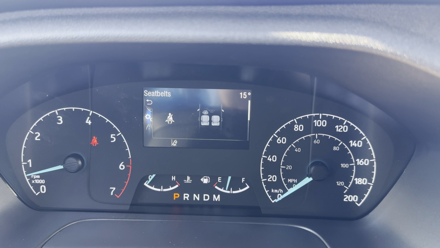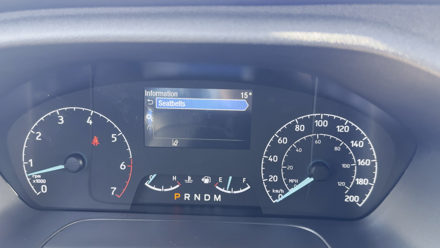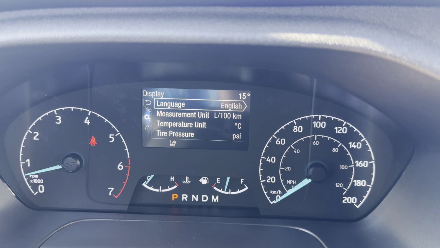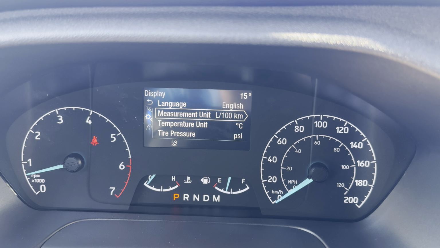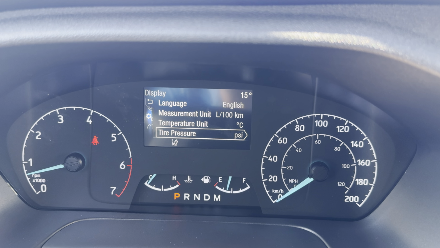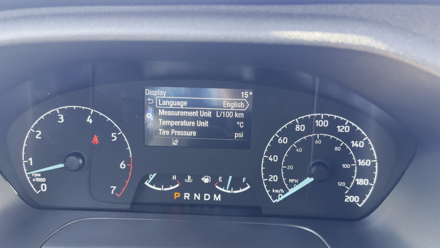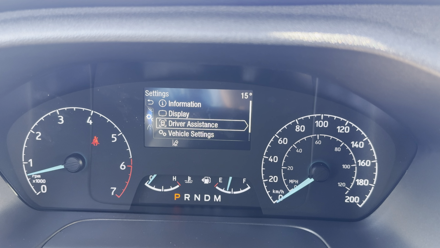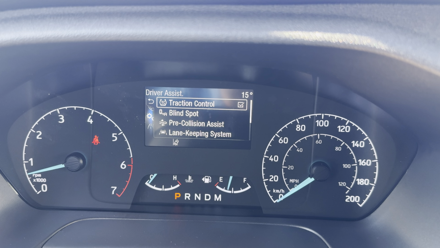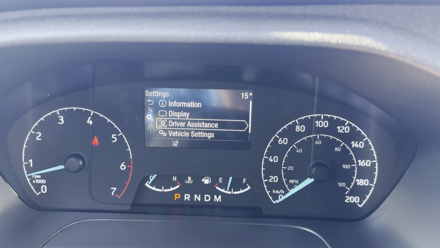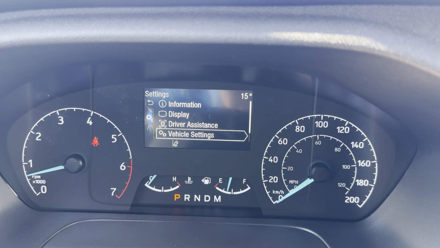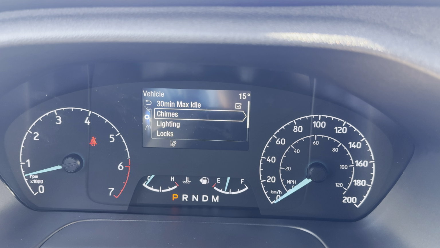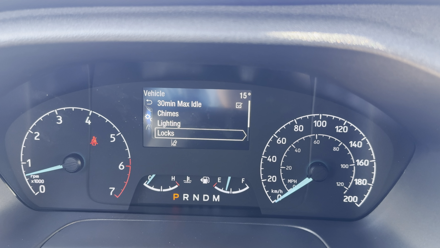and we can see if we're buckled up or not. Back out of that, and we go down to display. Now we can go into whether it's English, what measurement units we want, temperature, tire pressure, and basically just change all those different units. Back out of here, driver assistance. If we enter into here, it again brings us back into some of the safety features. Vehicle settings. This is 30-minute max idle, whether things are chiming at us, how our lighting is working, locks.